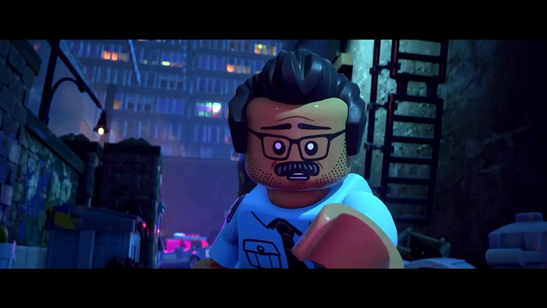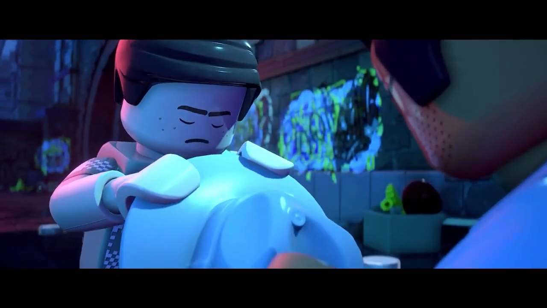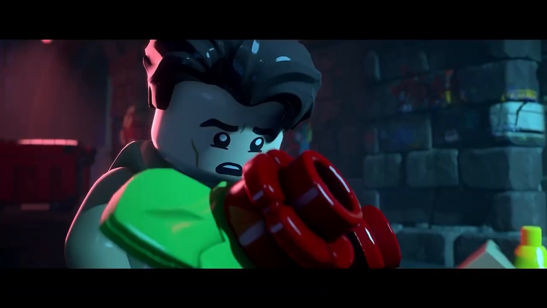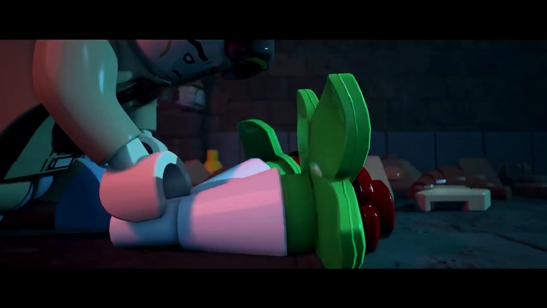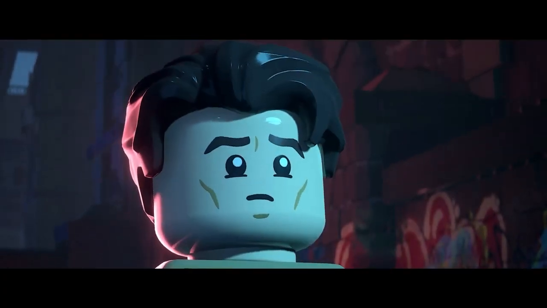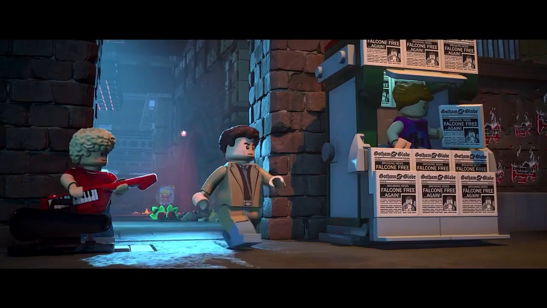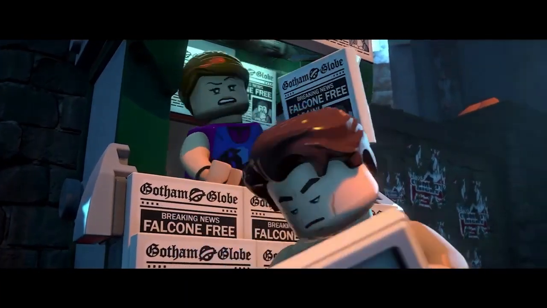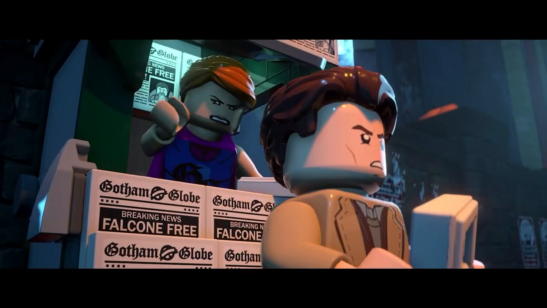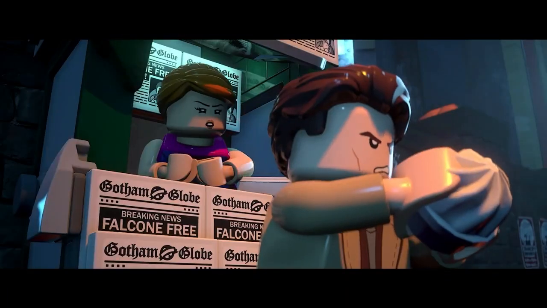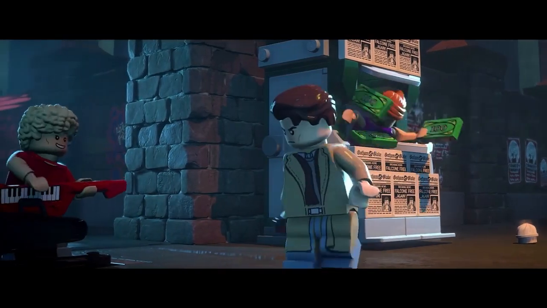Hey, it's okay. It's been 10 years. Anniversary of Wayne tragedy. Still no one arrested. In completely unrelated news, Falcone walks free. Again. What chance does Gotham have when the good people do nothing? This guy's above the law. Whole city's living in fear. Hey! Thanks, mister!